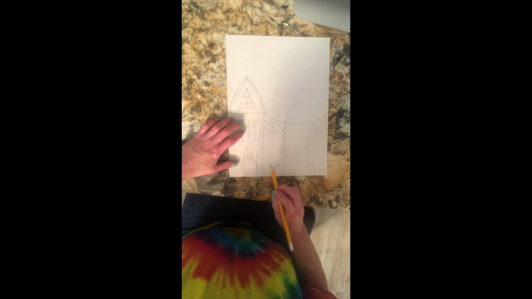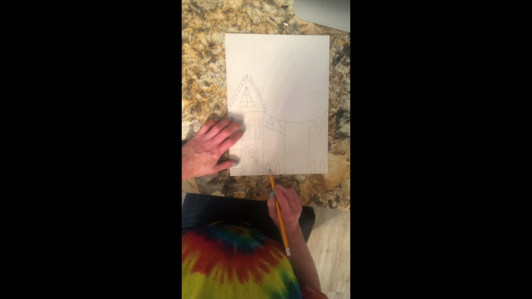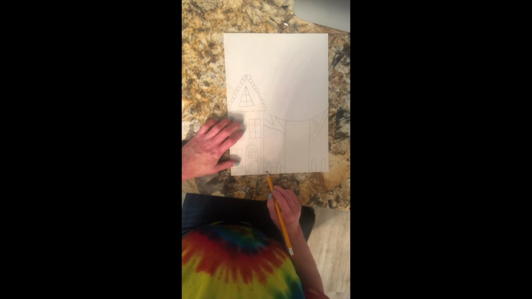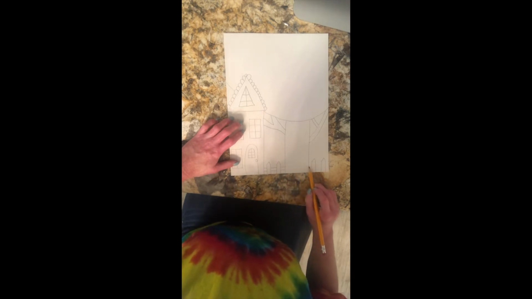And then I'm going to draw a line, stop, start, stop, start, and then a second one underneath. And then I'm going to pretend like I'm drawing over the tree, but not on top of the tree because the fence is behind it. So I'm going to do the same thing on the other side of the tree.